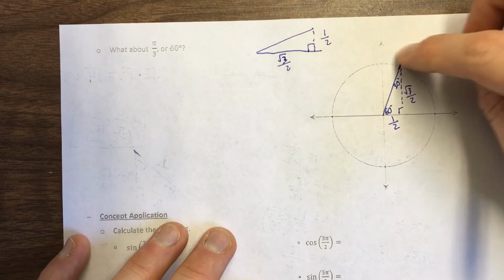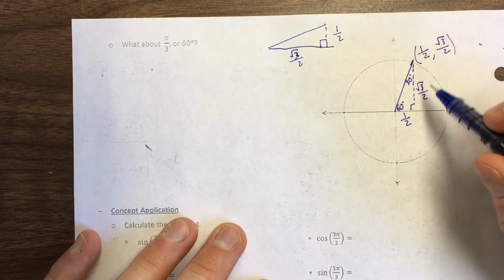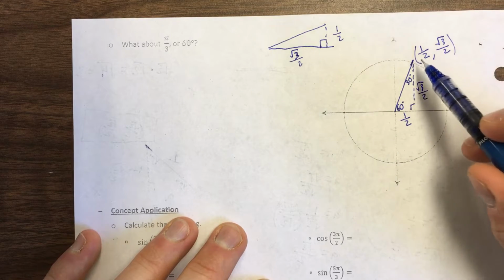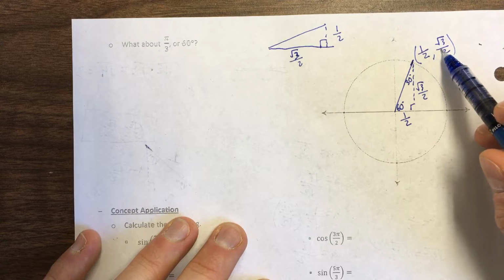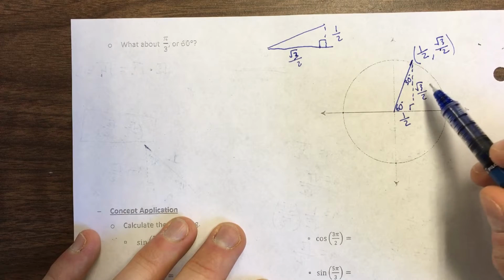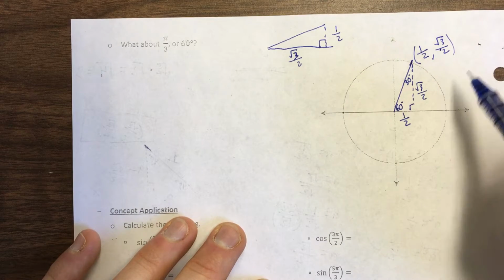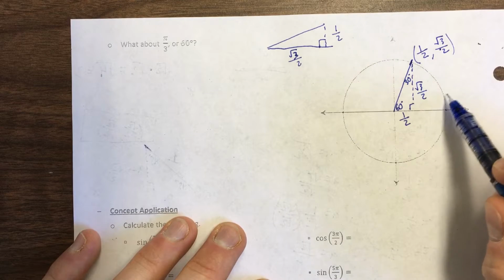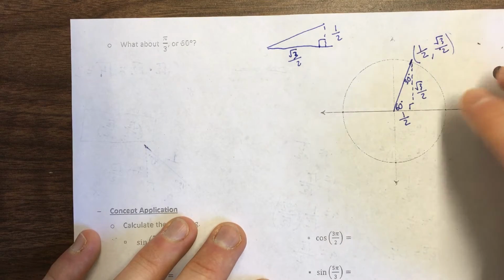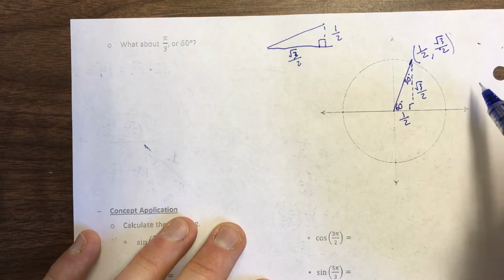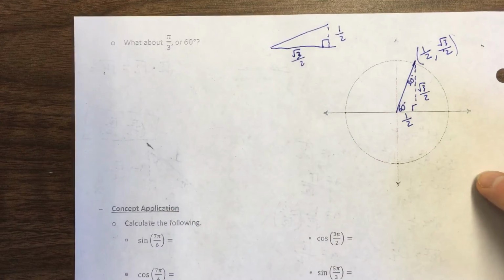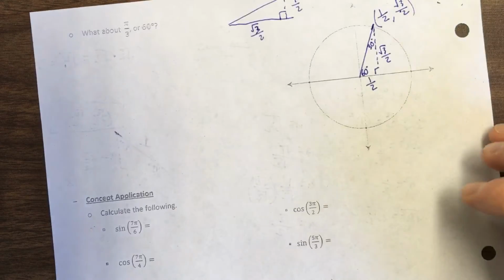So what we did is we developed all of the ordered pairs in our first quadrant. We said that at 60 degrees is going to be 1/2 comma square root of 3 over 2. At 45 degrees, it's going to be square root of 2 over 2 comma square root of 2 over 2. And at 30 degrees, this exact same coordinate but flipped. Square root of 3 over 2 comma 1/2. And this is really helpful.